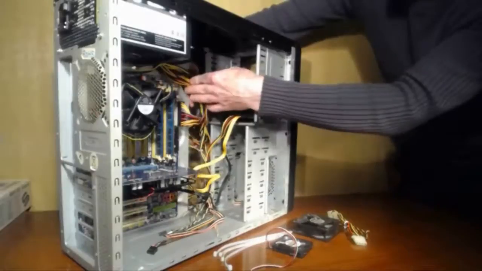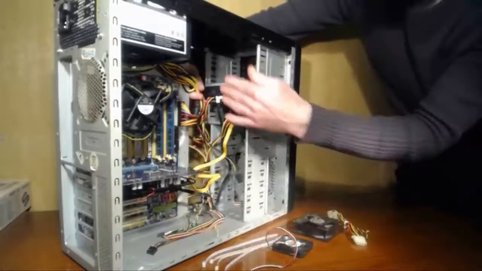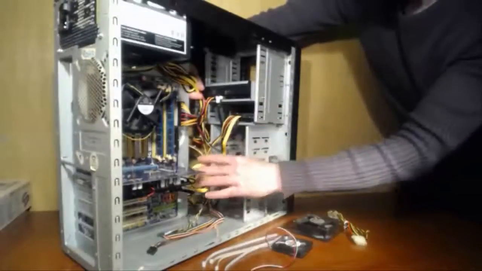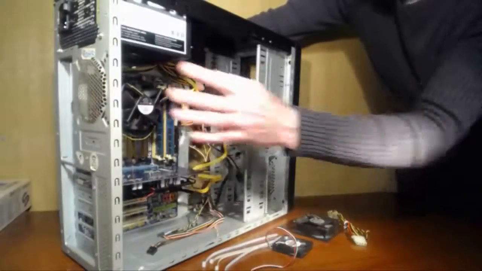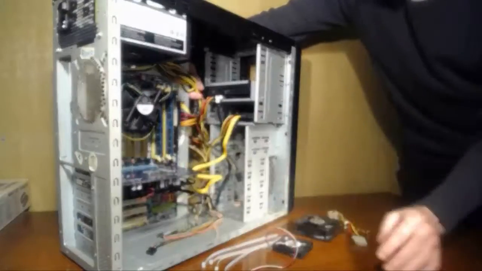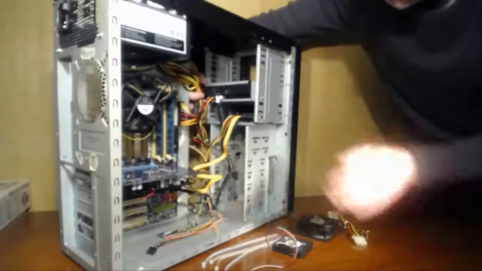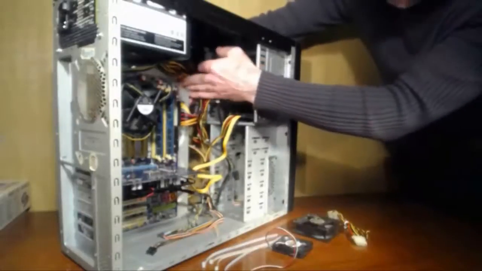Tie them up with cable ties so the air can flow through the full length of the case, from the front of the case to the back of the case. That's the best way to do it, is to keep them to the back.